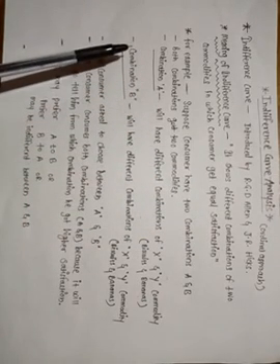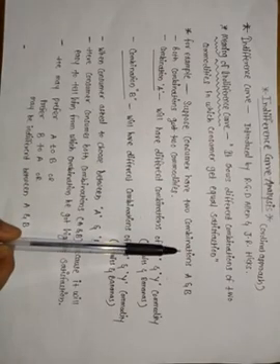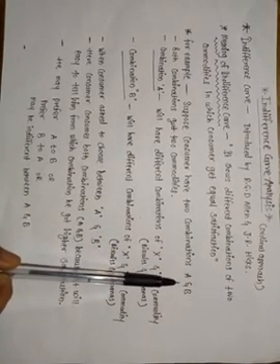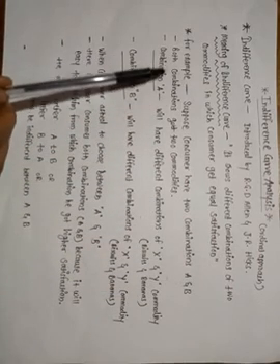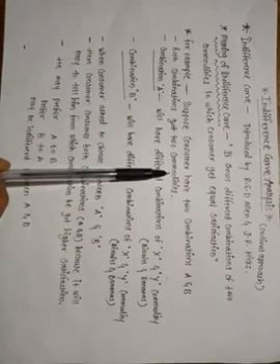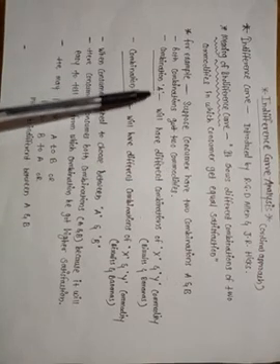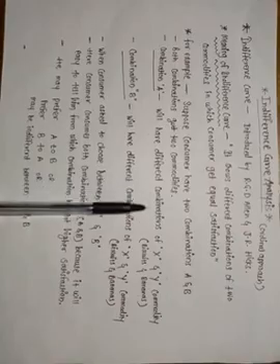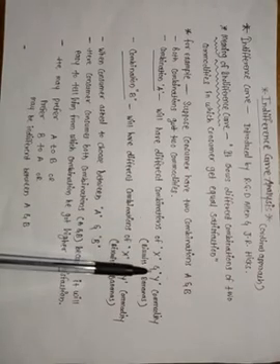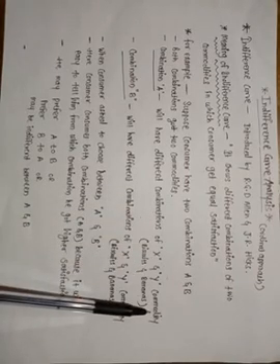Take an example. Suppose the consumer has two combinations, A and B, and both combinations contain two commodities. Combination A will have different amounts of X and Y commodity.